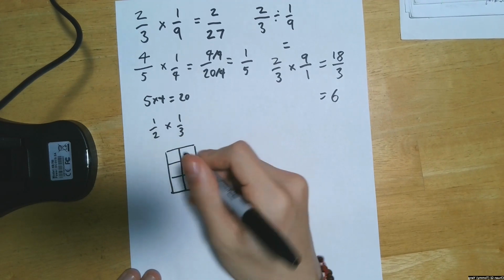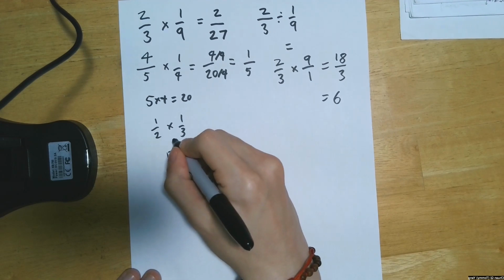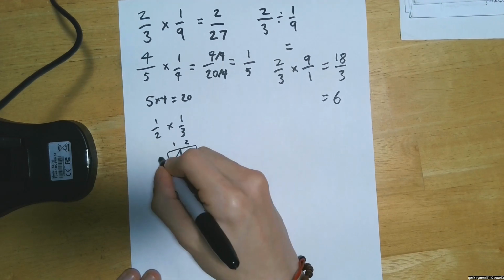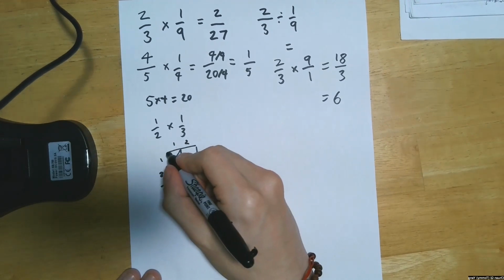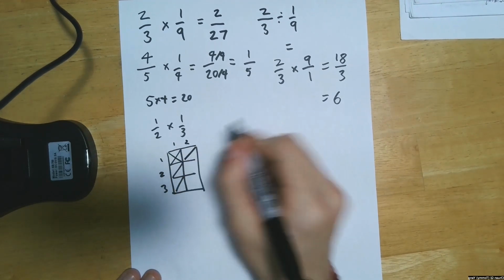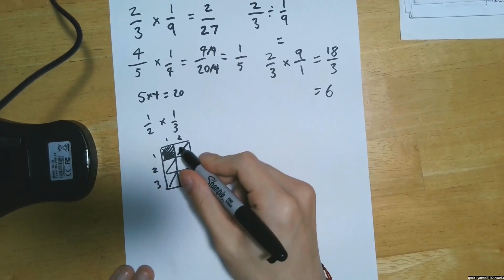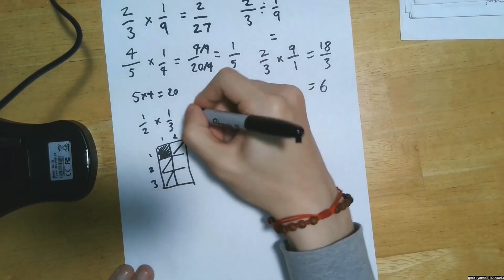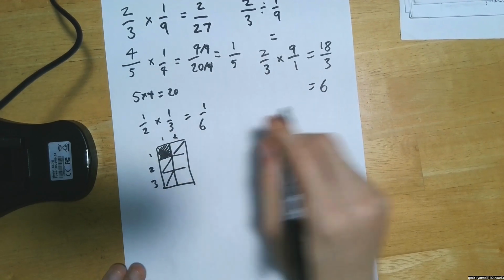So 1 over 2 would mean we can cross out 1 over 2 here, and then we have 1, 2, 3. And then since we only have 1 over 3, we can only cross out one of them here. So what we get is only one of these squares filled out of the 6. So this is going to be equal to 1 over 6. This is another way to solve these sort of problems.